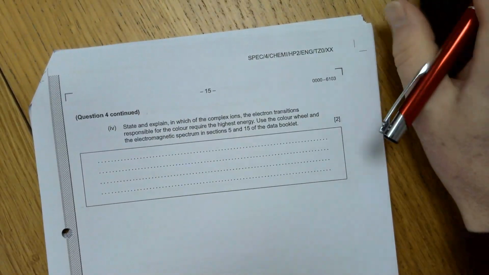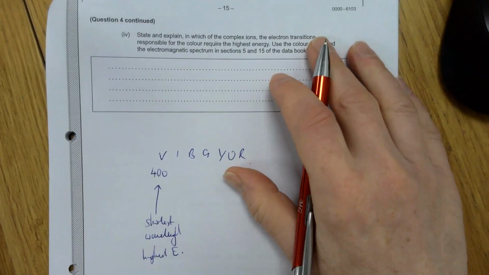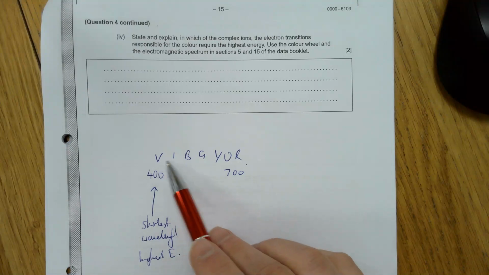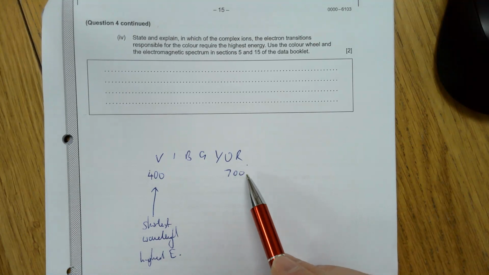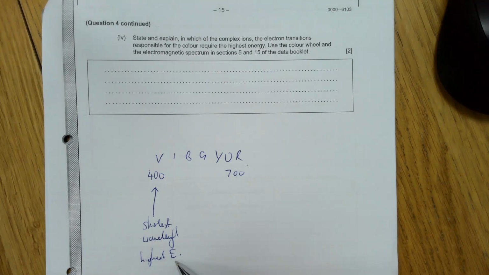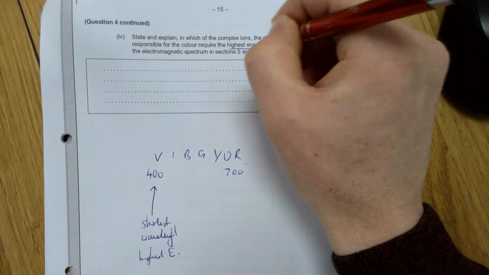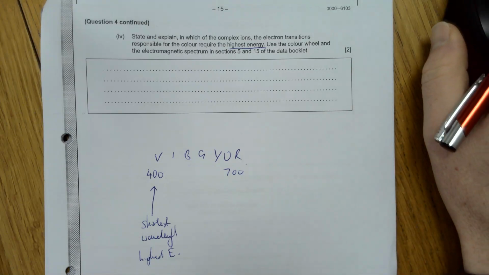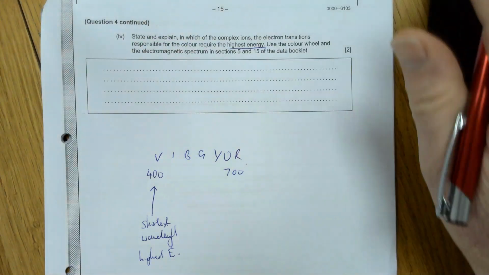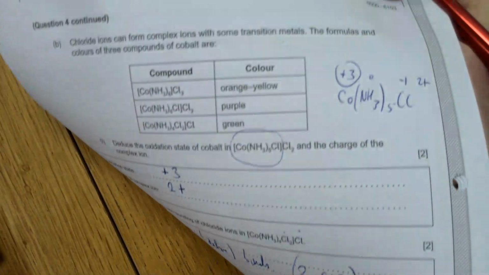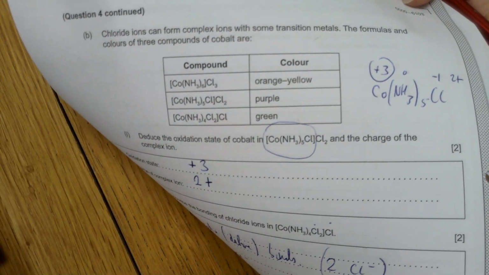And now this one I just need to look at. Right, so it asks you to refer to this question, sections 5 and 15. Section 5 shows you the colour part of the electromagnetic spectrum, and the violet end is the shortest wavelength with the highest energy, and it's asking which is the one with the highest energy. So it's the one where violet is absorbed, and we look at the colour wheel, and opposite violet on the colour wheel is yellow, and so of the compounds on the previous page, the one that's yellow is the top one. Co with 6 ammonias is the complex, with 3 fluoride ions as well.